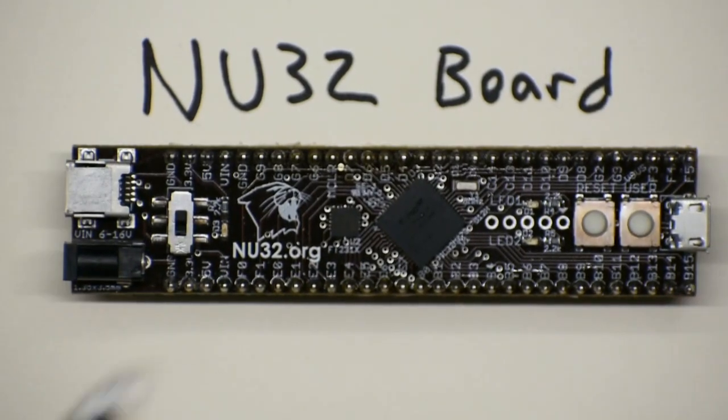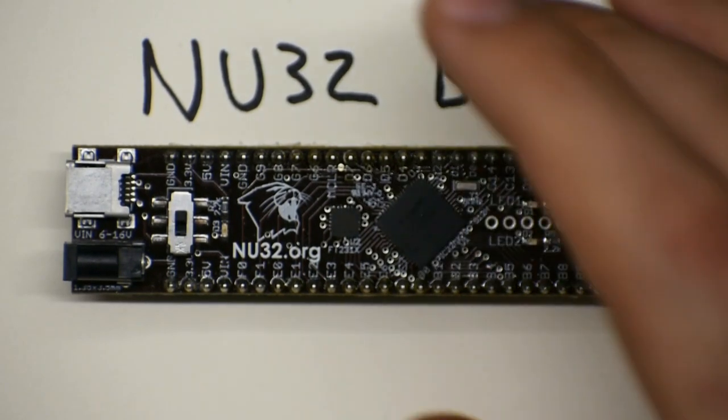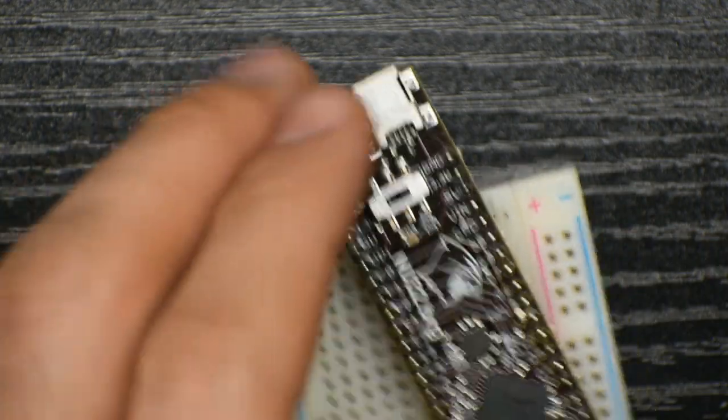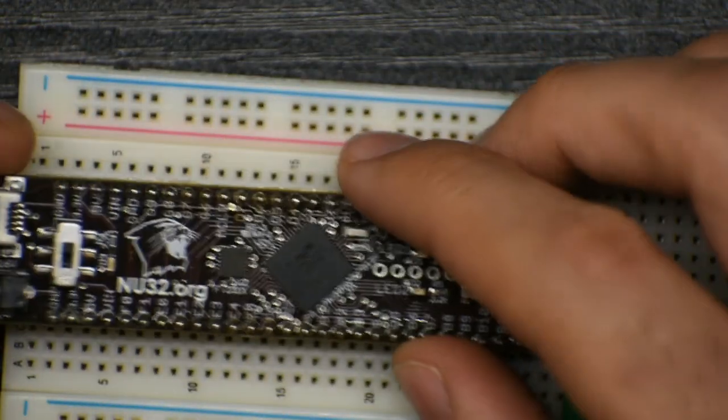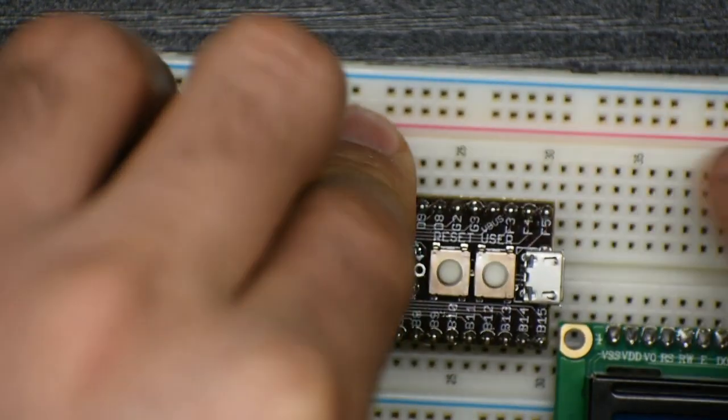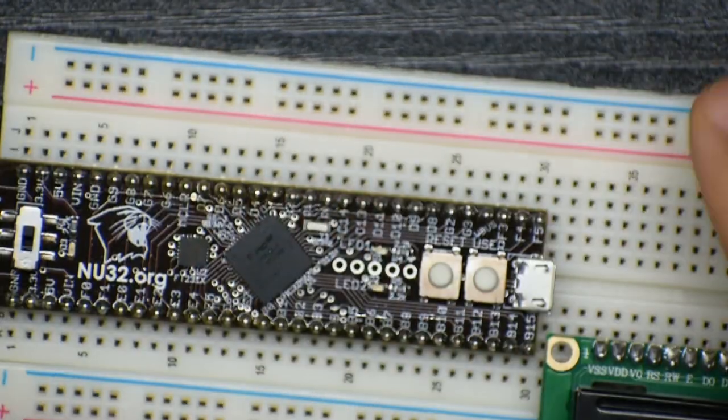Now, this board usually doesn't come like this. It comes in a breadboard, which is our rapid prototyping for electronics board. So that would look like this. And there's no reason for you to really ever take your NU32 out of the breadboard, but I wanted to show you what was on the bottom of it. I'm going to stick this one back into its breadboard. It's a little hard because there's so many pins.